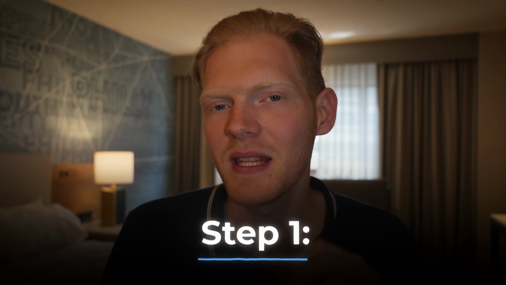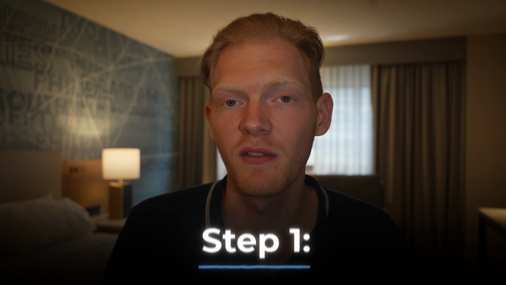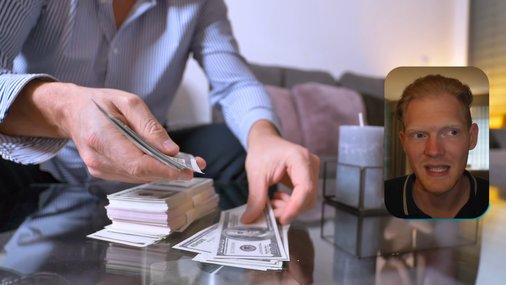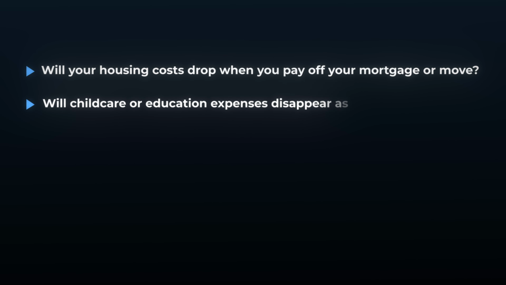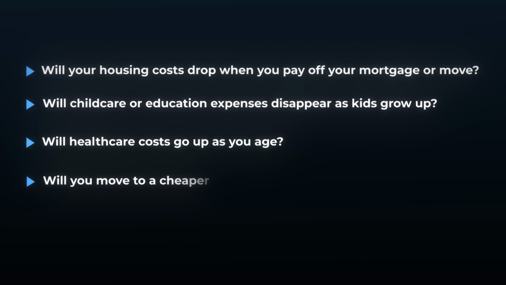Step 1 is to estimate the expenses you will have when you've reached your financial freedom. And this is what most calculations miss: how much your expenses will change over time. Will your housing costs drop when you pay off your mortgage or move? Will childcare or education expenses disappear as kids grow up? Will healthcare costs go up as you age? And will you move to a cheaper country or city?